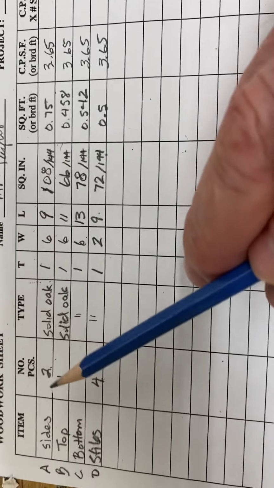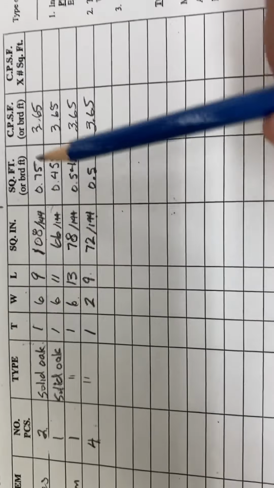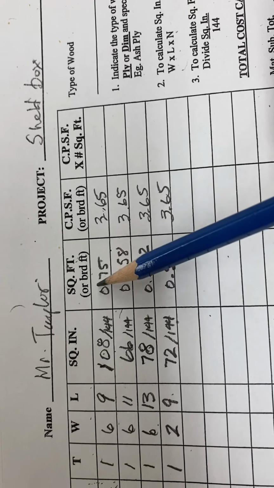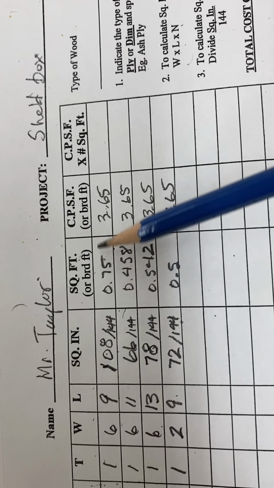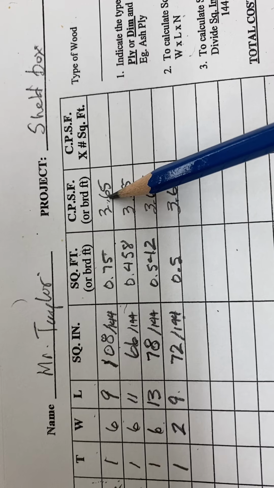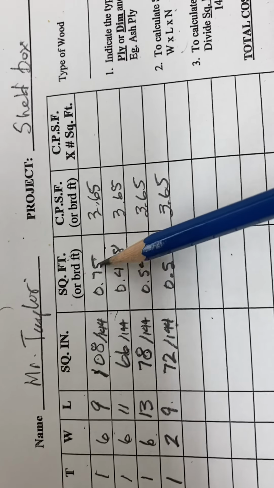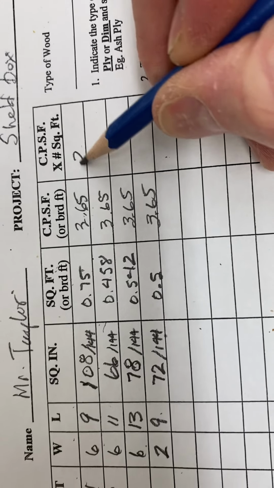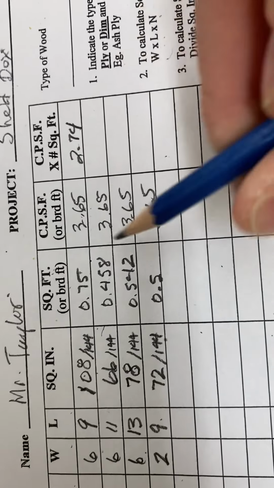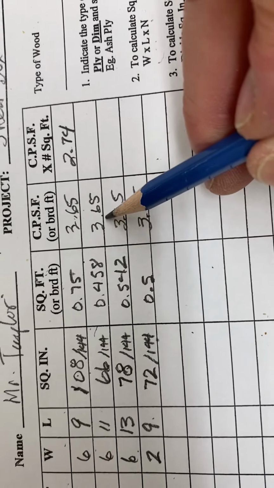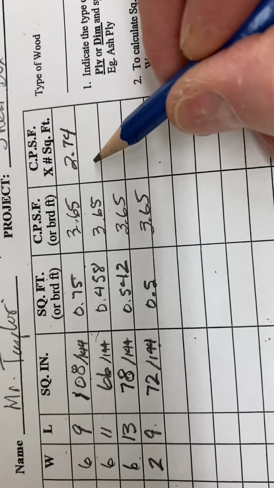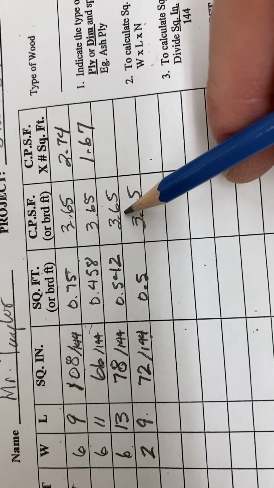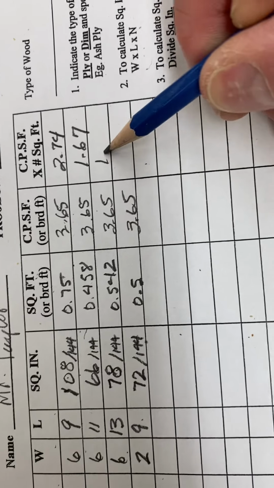So the sides are going to cost the number of square feet times the cost per square foot. So 0.75 times 3.65 is 2.74. 0.458 times 3.65 is 1.67. 0.54 times 3.65 is 1.97.